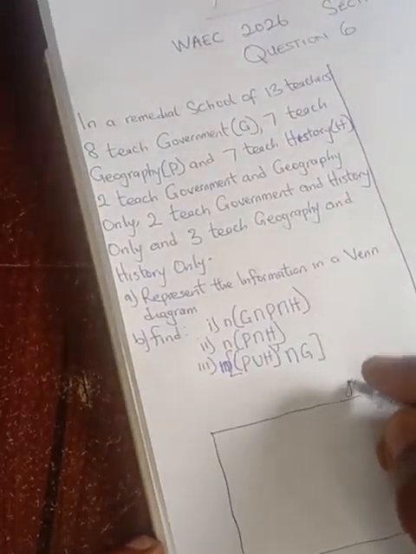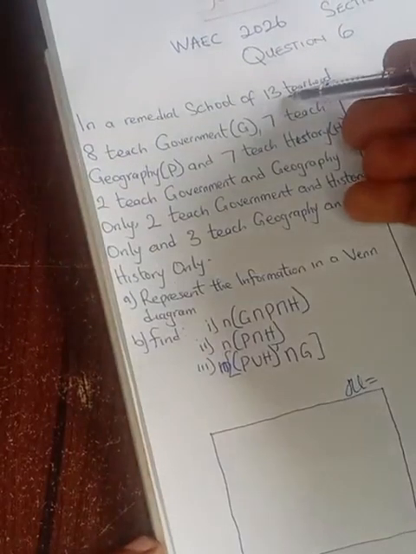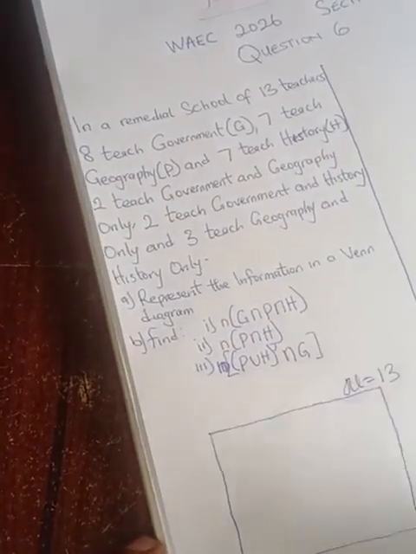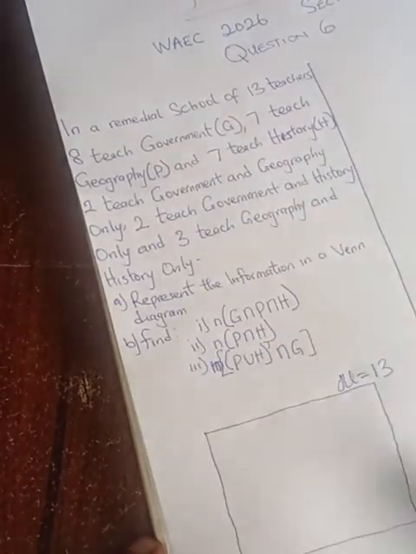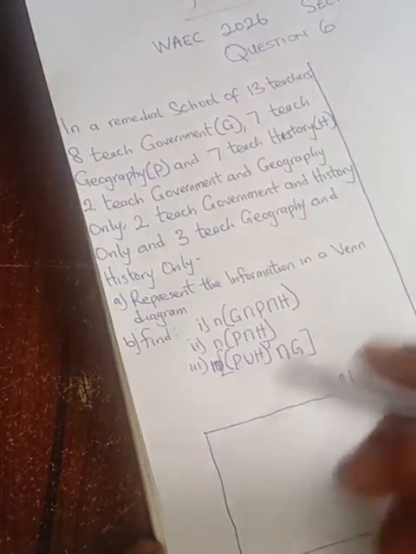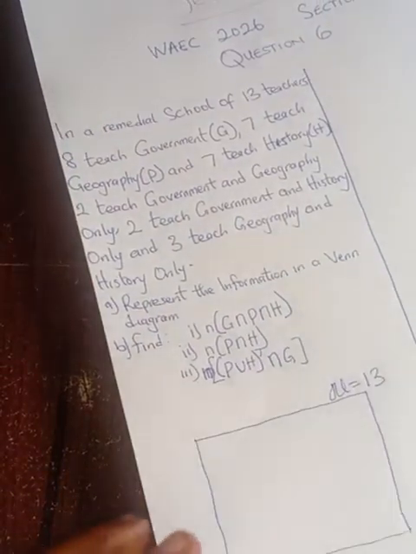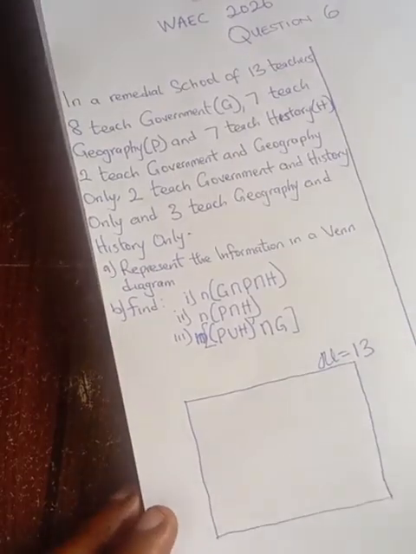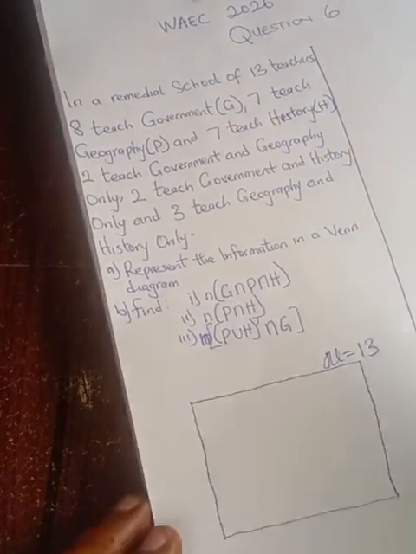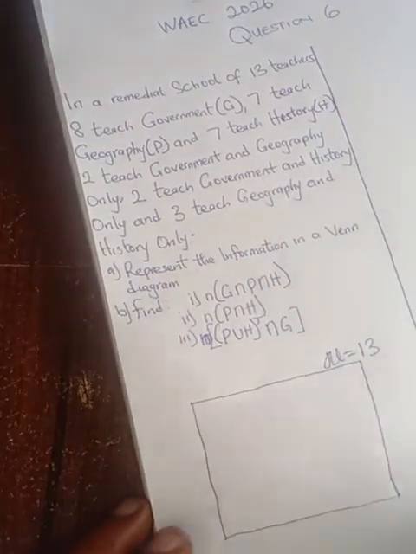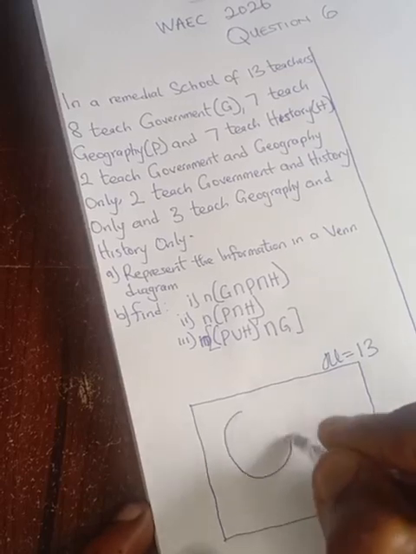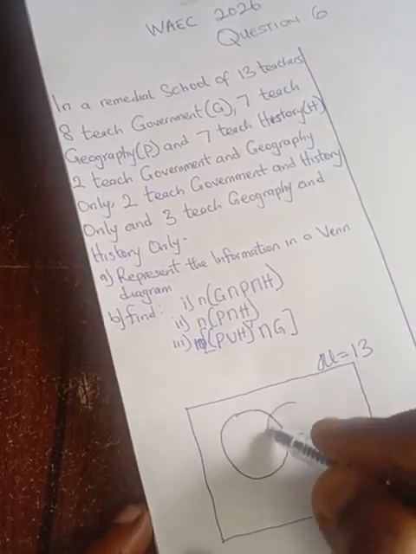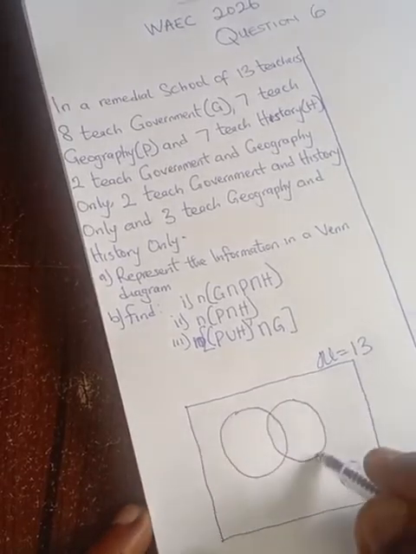Since the universal set is 13 teachers, just write 13 here. We are dealing with government, geography and history. There are 2 or 3 ways you can draw a Venn diagram that involves 3 elements. Because this involves a connection of the 3, you have to draw it so that there will be a connection of the 3. Are you following?